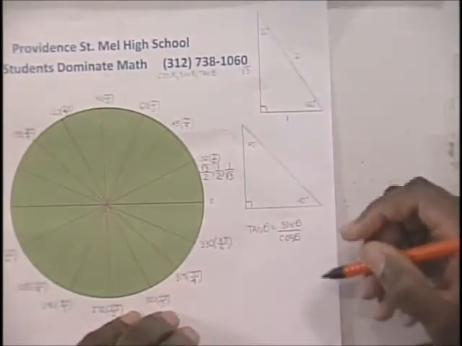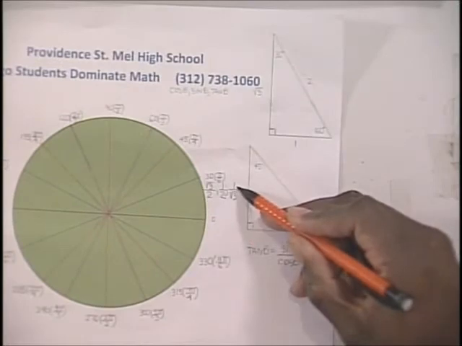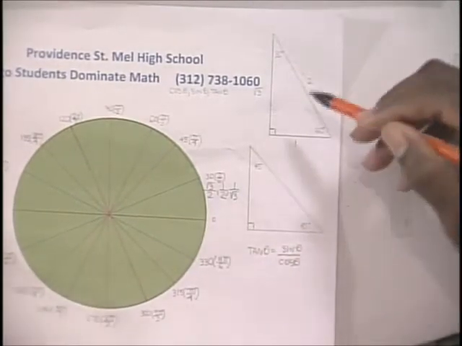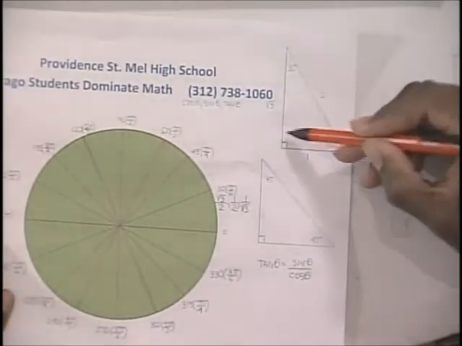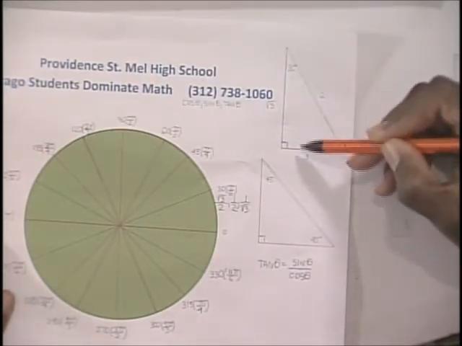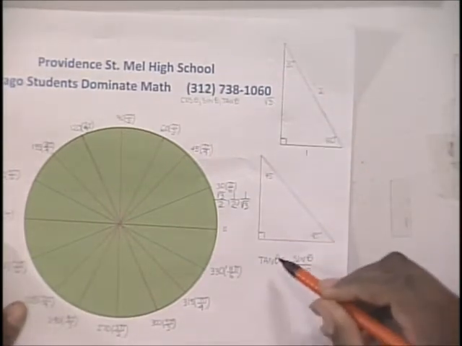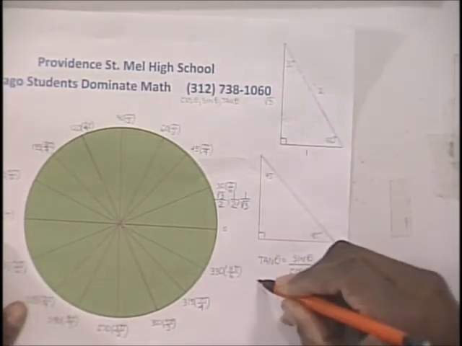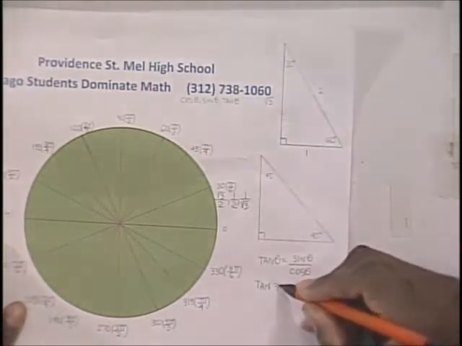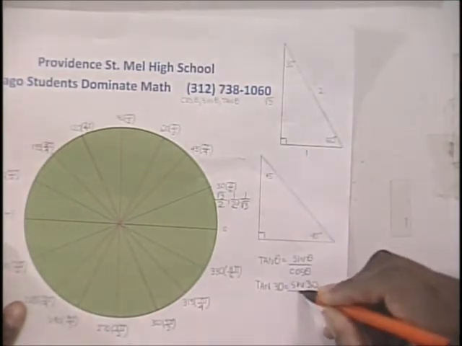So I'd like you to be able to see here one way that we got tangent. We just looked at the 30, 60, 90 triangle, and we said that the opposite of the 30 was 1, the adjacent of the 30 was radical 3. Another way to get the tangent of 30 is to say that the tangent of 30 is equal to the sine of 30 over the cosine of 30.